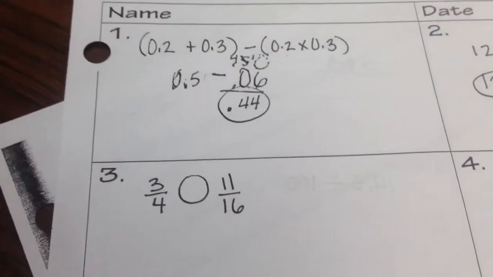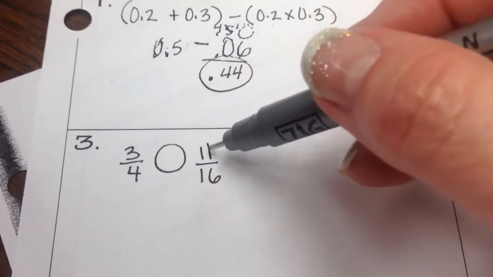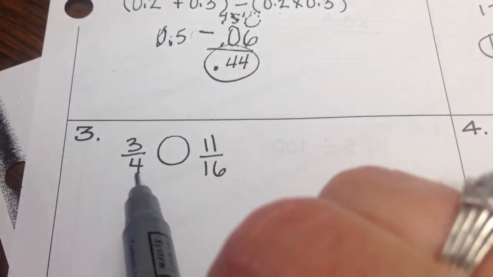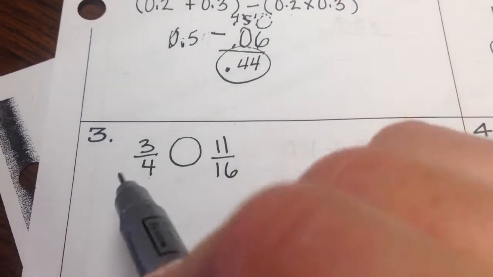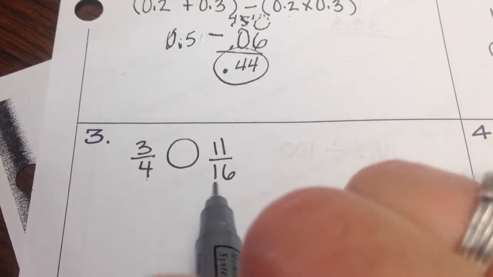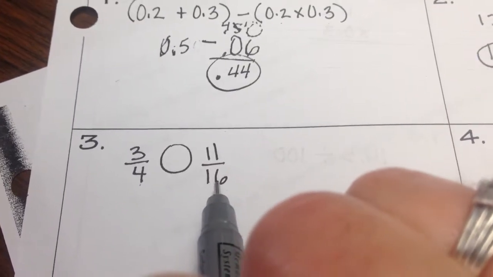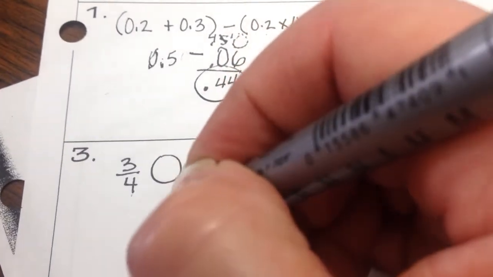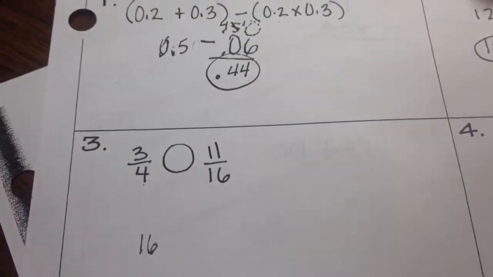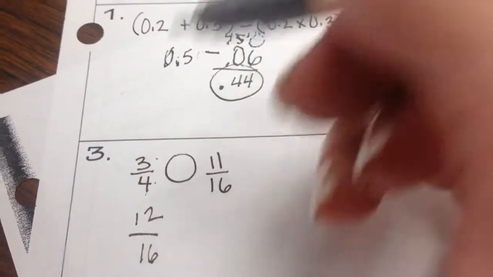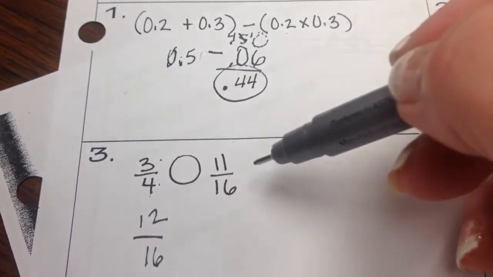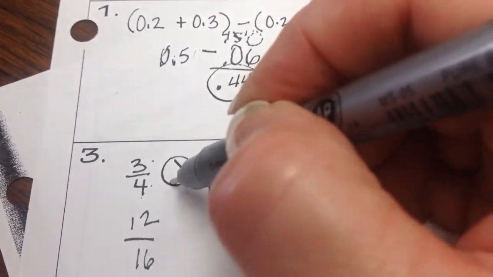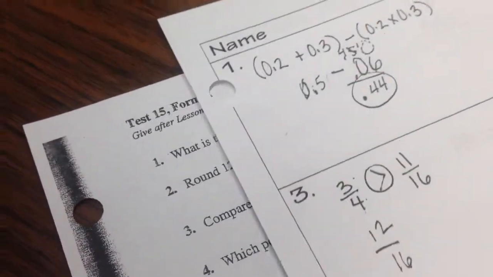Okay? Now here, we're going to compare 3/4 and 11/16. Well, I can't do that because I have different denominators and I have no idea. But what do I have to multiply 4 by to equal 16? 4. That's right, 4. So let's change this to a fraction with the denominator of 16. So if I multiply this times 4, I'm going to multiply that times 4. Well, look, 12/16. Is that greater than 11/16? Yes, it is. Ding-a-ding.